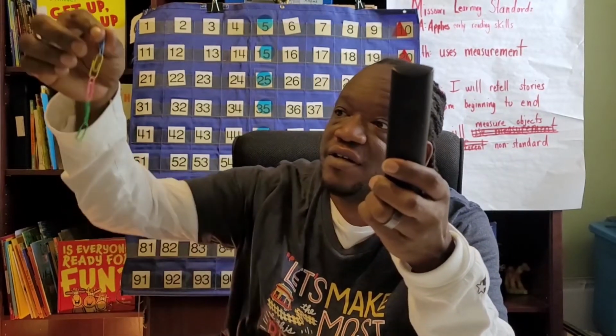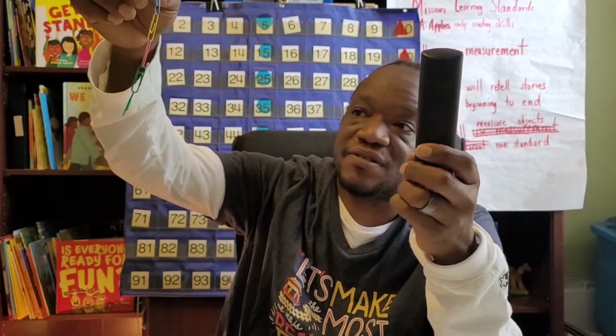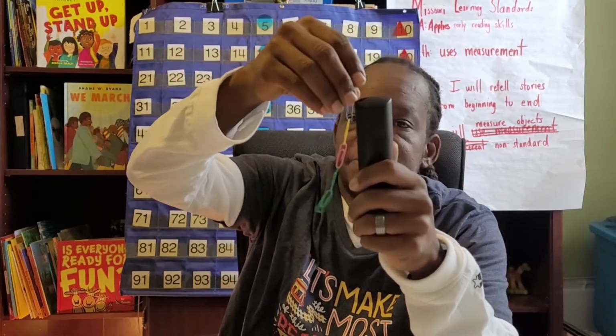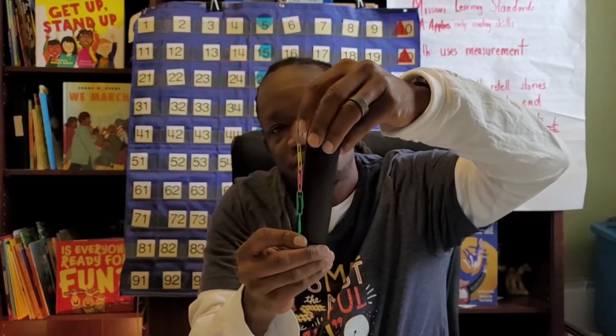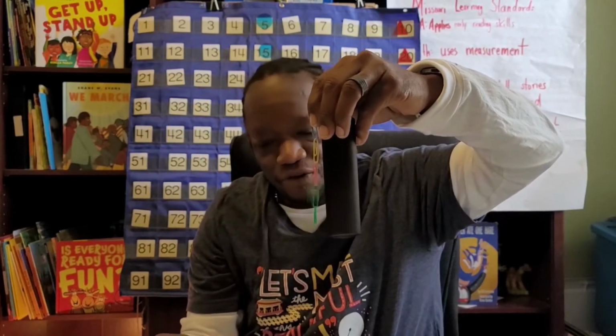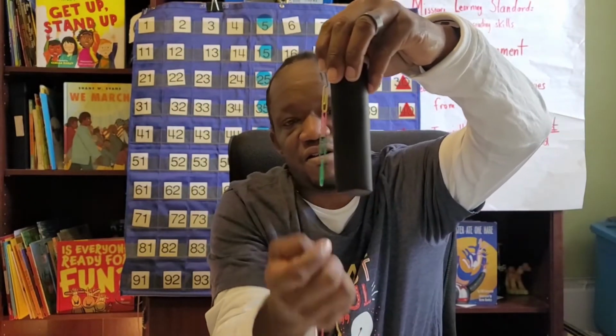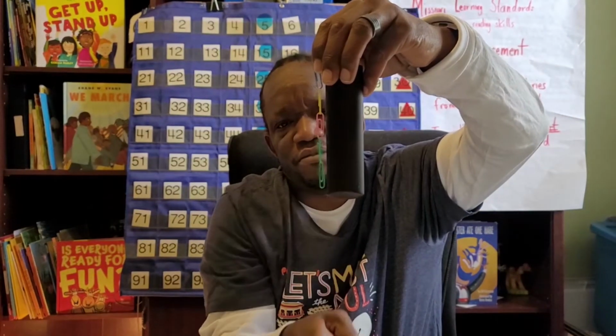Oh, you know what we could use? I have some paper clips around here. So I'm going to use paper clips. So I'm going to put the paper clips up next to the remote to see how tall the remote is. Do I have enough paper clips? Stop moving, paper clip. Maybe I need one more, because it's not an exact measurement.